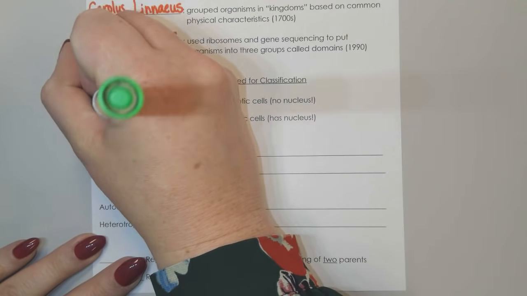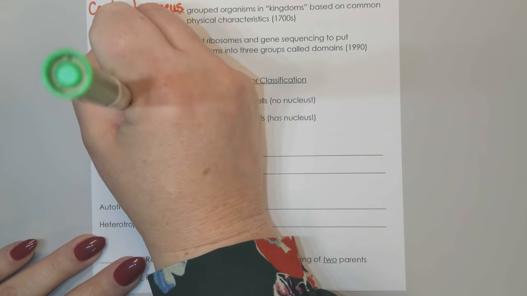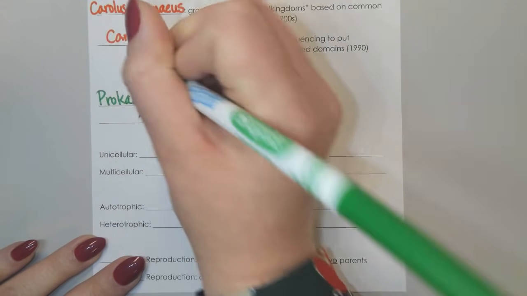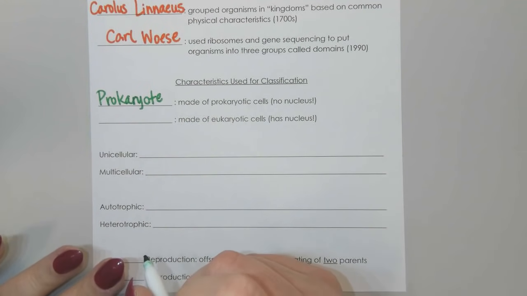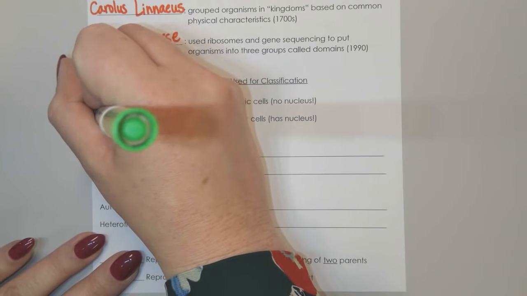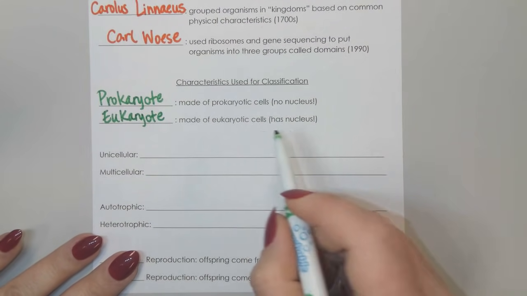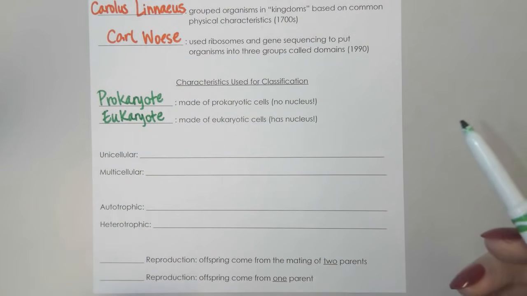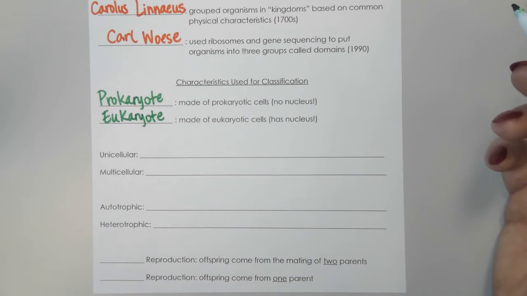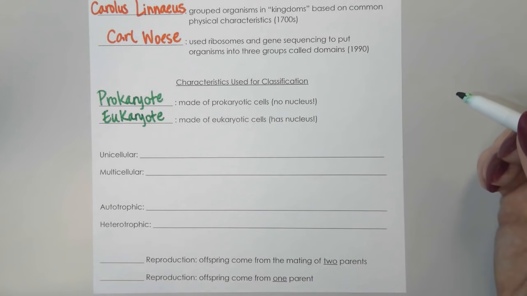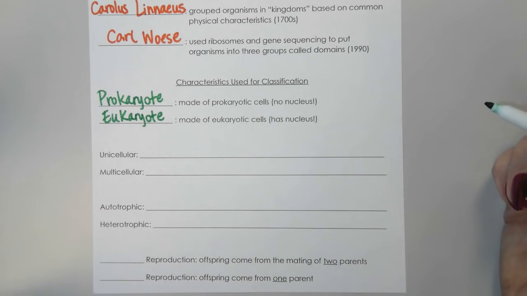So we have prokaryote is what we call it if it's made of prokaryotic cells. And a eukaryote is made of eukaryotic cells. So again, this is all based on does it have a nucleus? Okay, just like what we talked about in stop number 1.